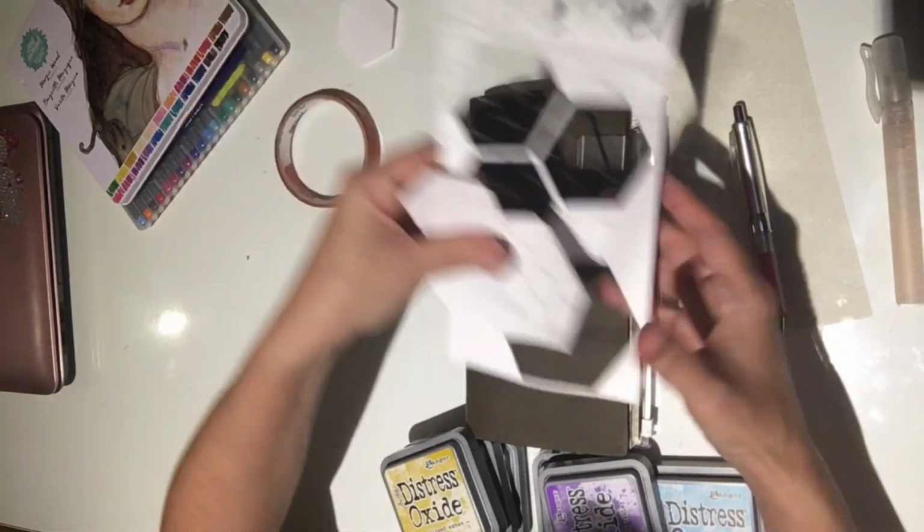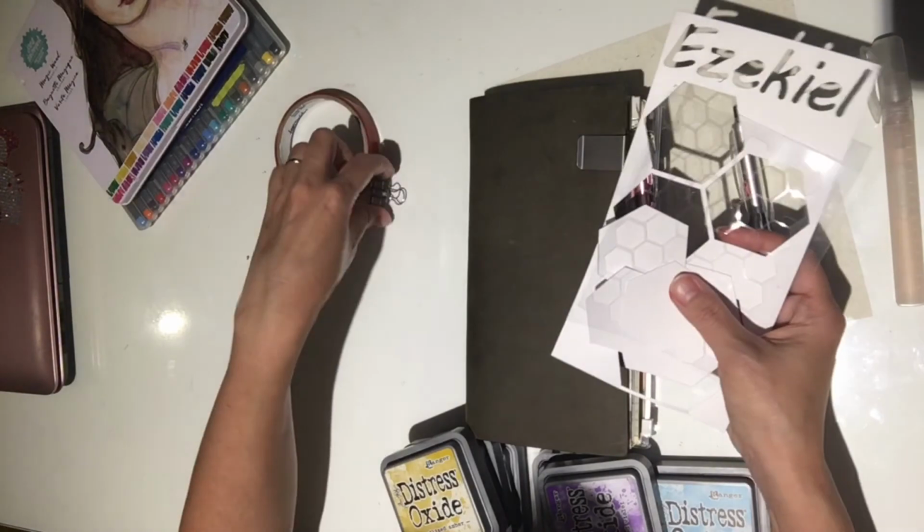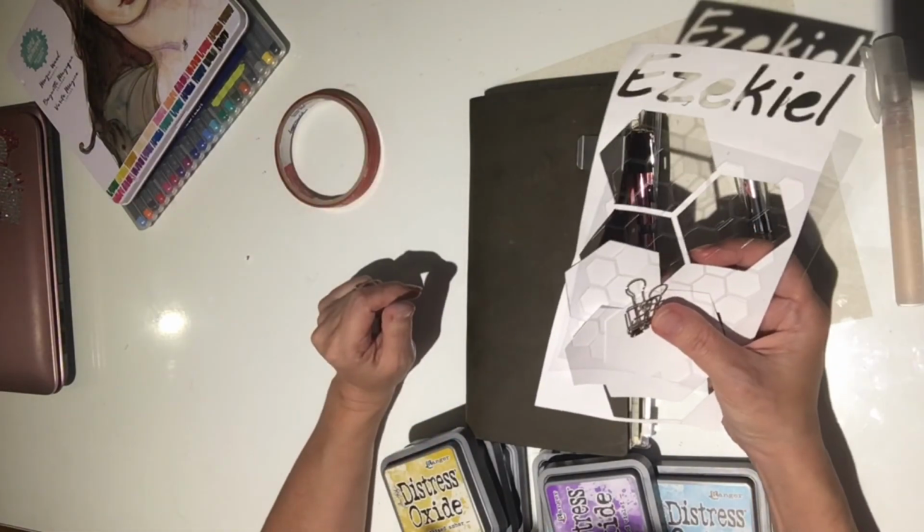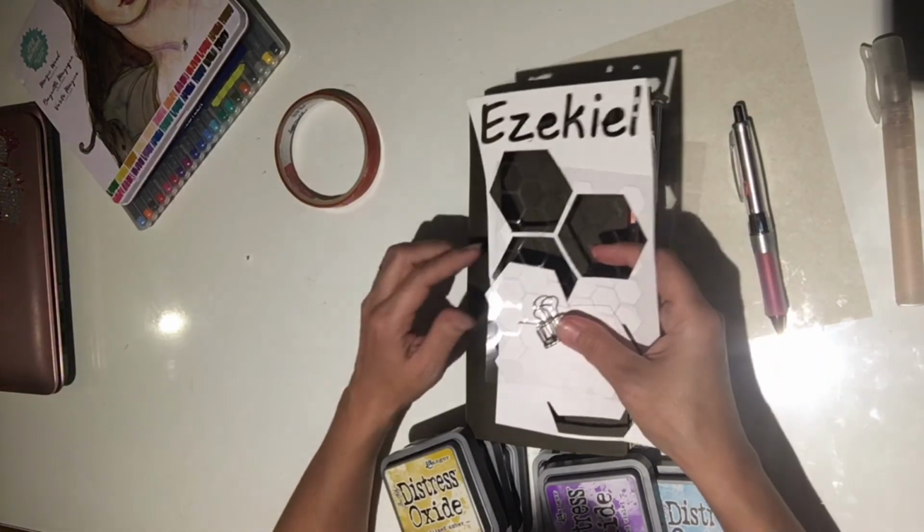All these stencils, so I can take them with me on the go. I'm going to use one of these clips and clip it inside that journal as well, so I have everything in one place.